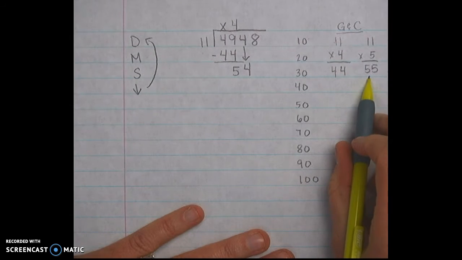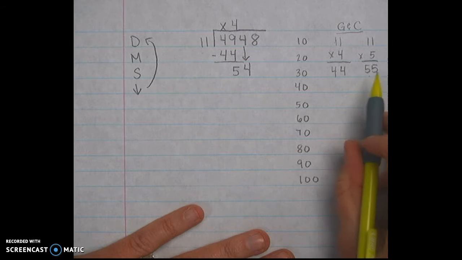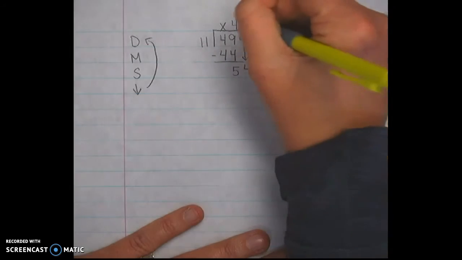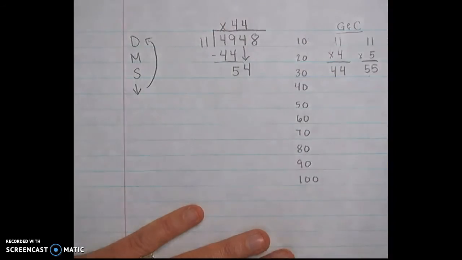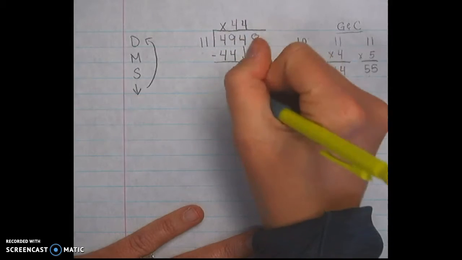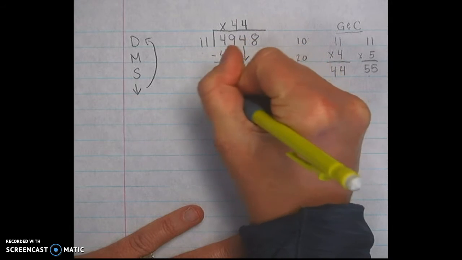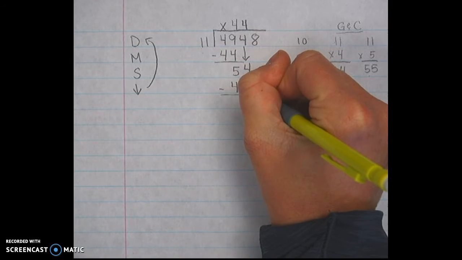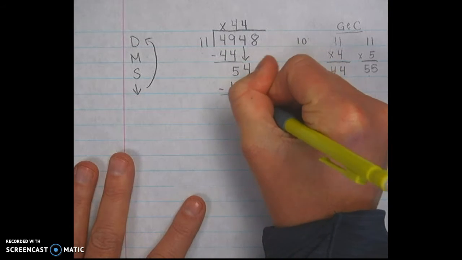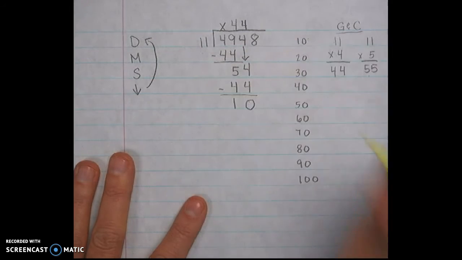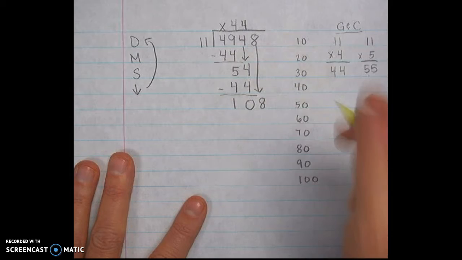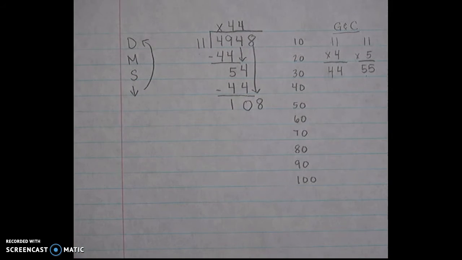Does it go in 5 times? Actually, it doesn't, because that would be over. And that is a mistake kids would make too. So it actually goes in 4 times again. So 4 times 11 is 44. We're going to subtract. And we're going to have a 0 and a 1. And then I need to bring down my 8. So now I have 108.